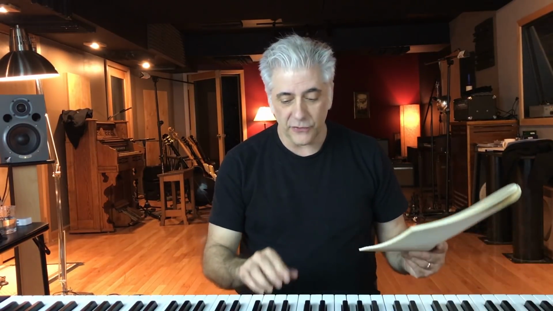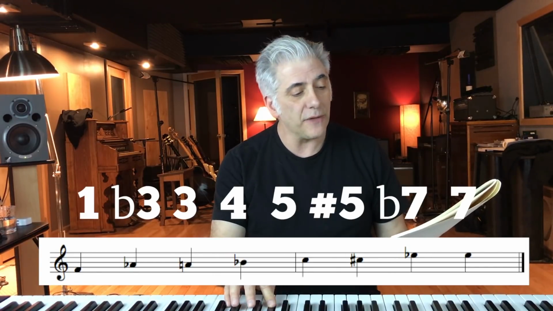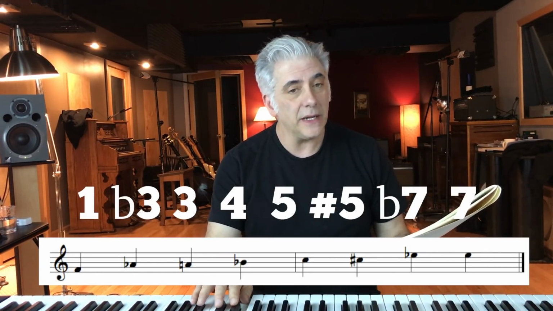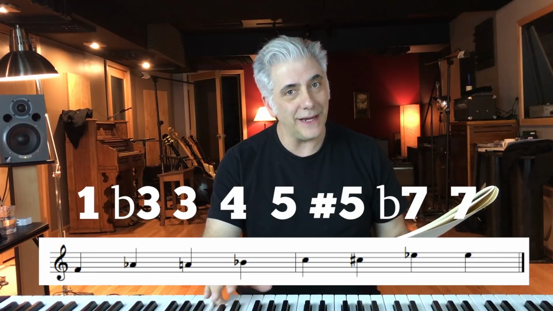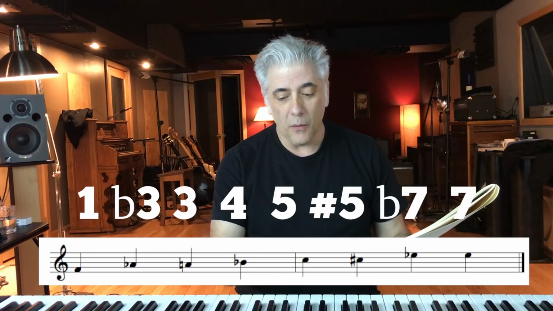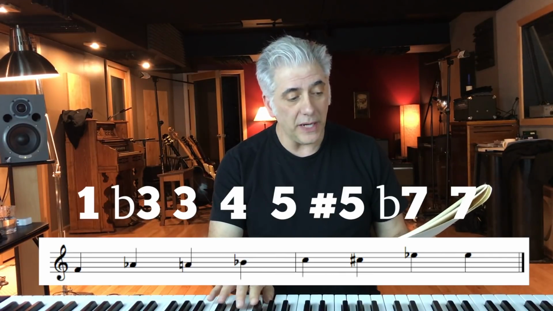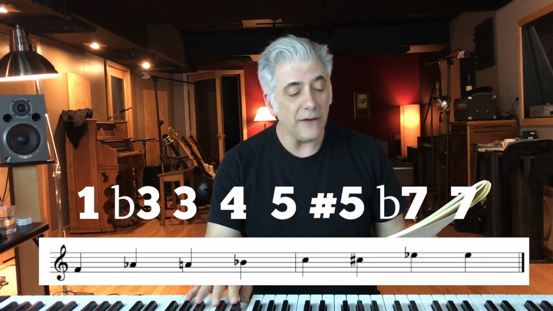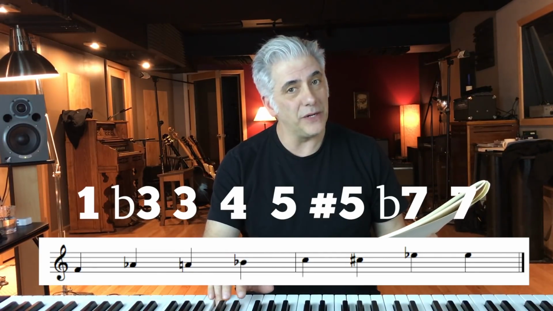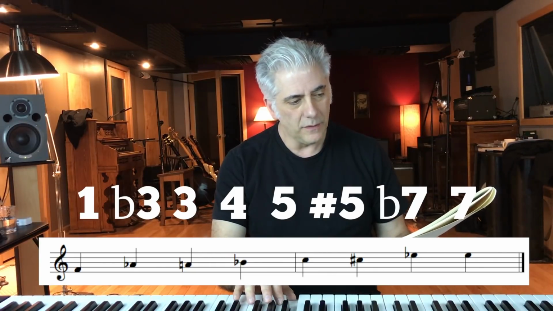So A flat add 9, 1, 2, 3, 5, and F major 7 sharp 5 or F Lydian augmented. F, A, C sharp, E. The chord scale for the A flat add 9 over F major 7 sharp 5 is, starting on F, F, A flat, A, B flat, C, C sharp, E flat, E. Okay? So we got 1, flat 3, 3, 4, 5, sharp 5, flat 7, major 7. Cool scale there. One more time, listen to it.